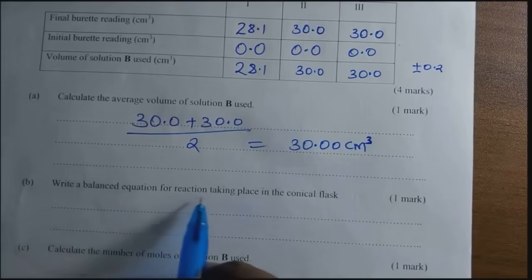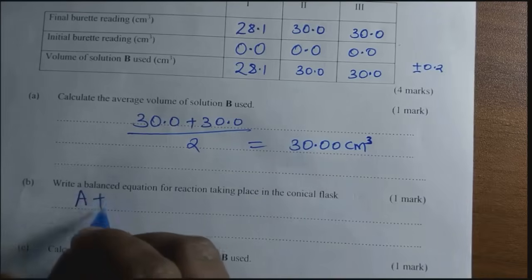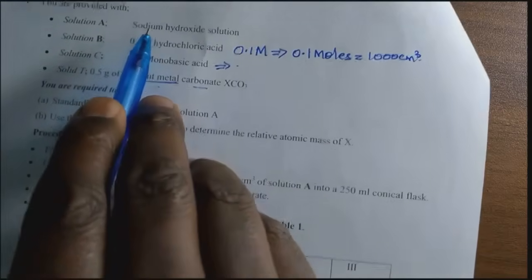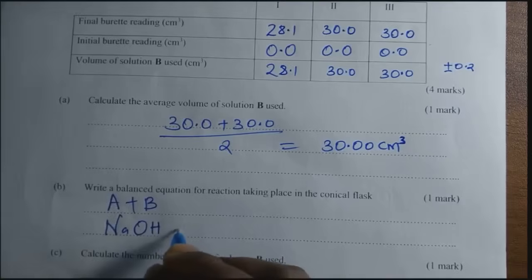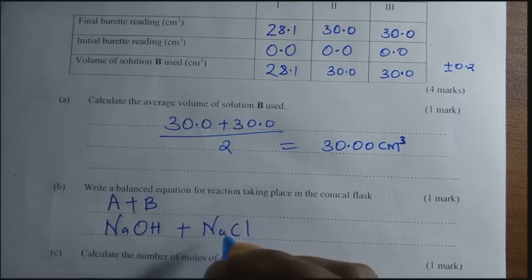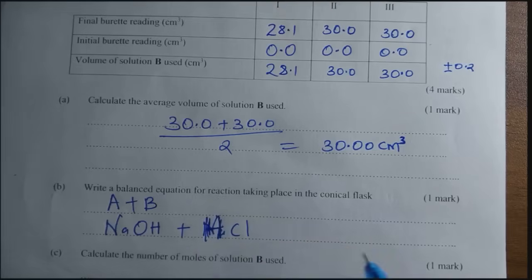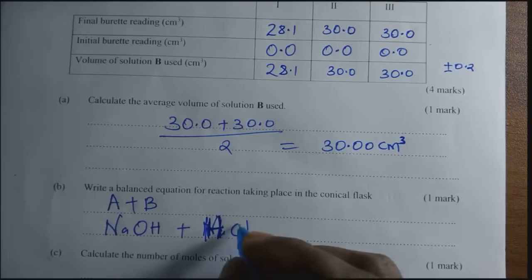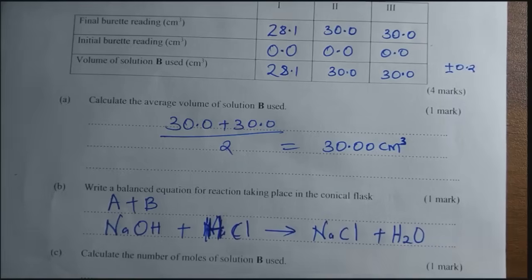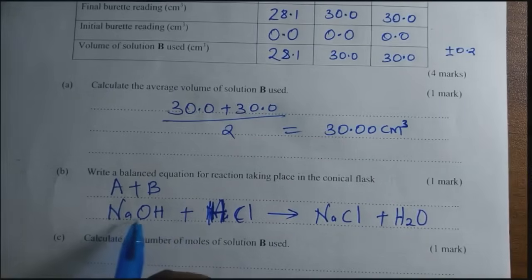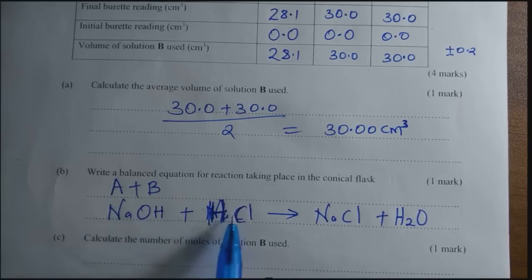Write the balanced equation for the reaction taking place. So A is reacting with B. A is sodium hydroxide, B is HCl. Sorry for that, this is HCl, which is going to give us sodium chloride plus water. The most important thing is you should know that the ratio is 1 to 1. Sodium hydroxide, when reacting with HCl, the ratio is 1 to 1. The number of moles of sodium hydroxide will be exactly equal to the number of moles of HCl that reacted for the reaction to come to an end point.